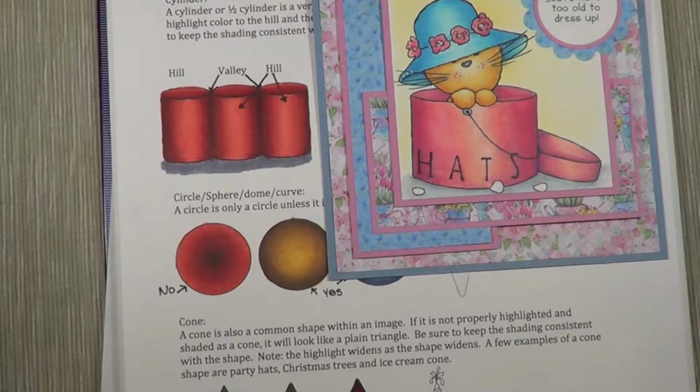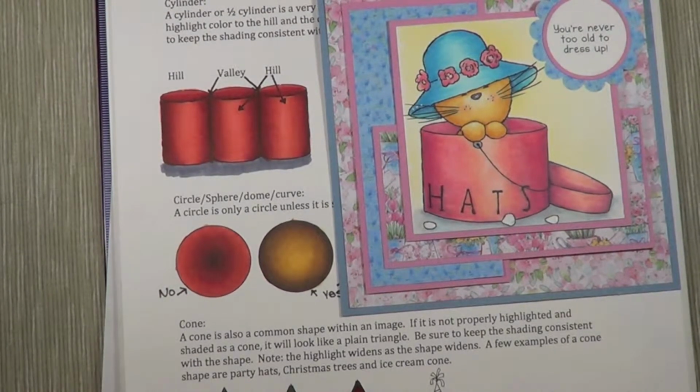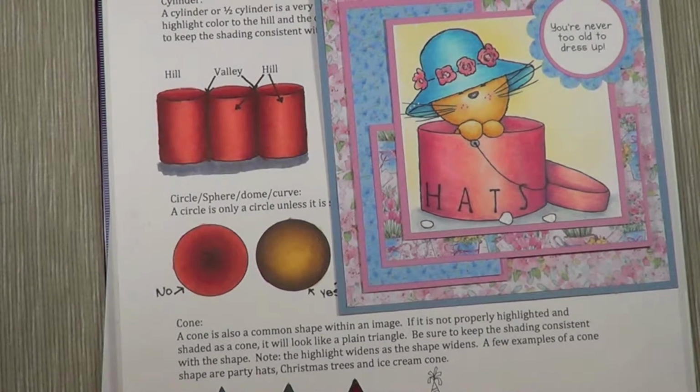Hi, this is Jenny Black here with another video for our class, and this one is studying shapes within an image. We need to look at images before we start coloring so that we know how we want them to look in our end result.